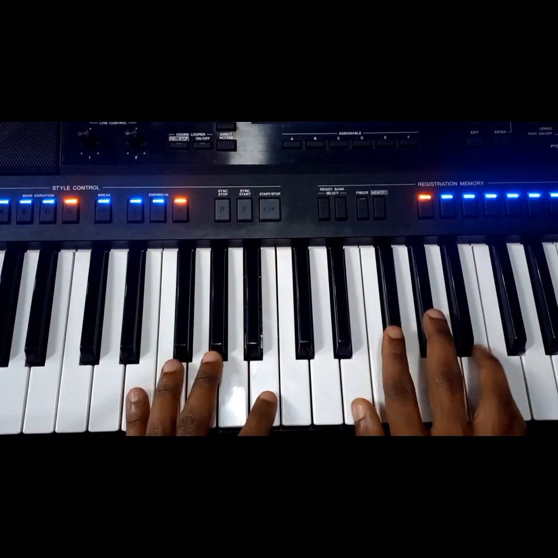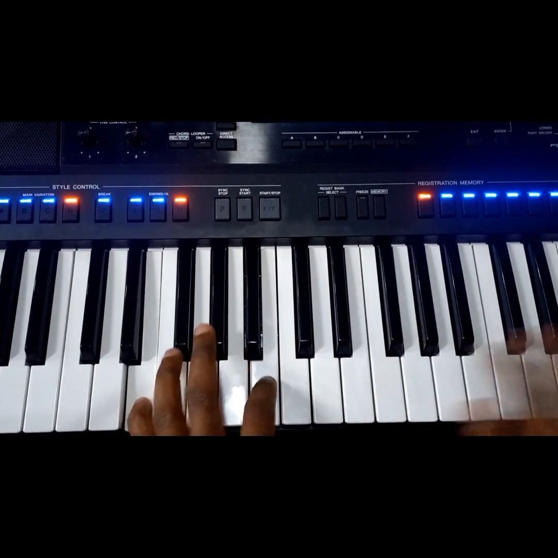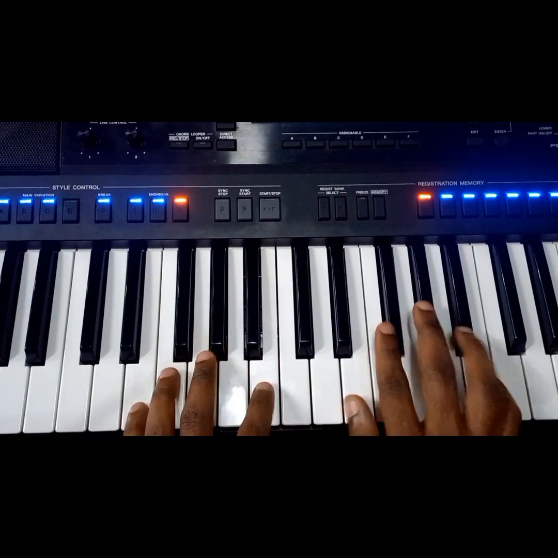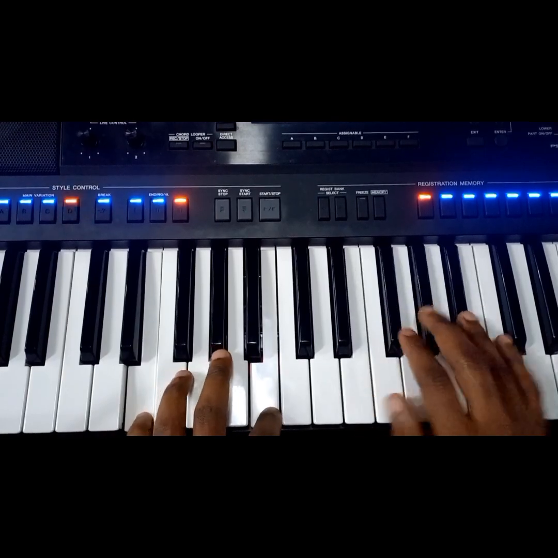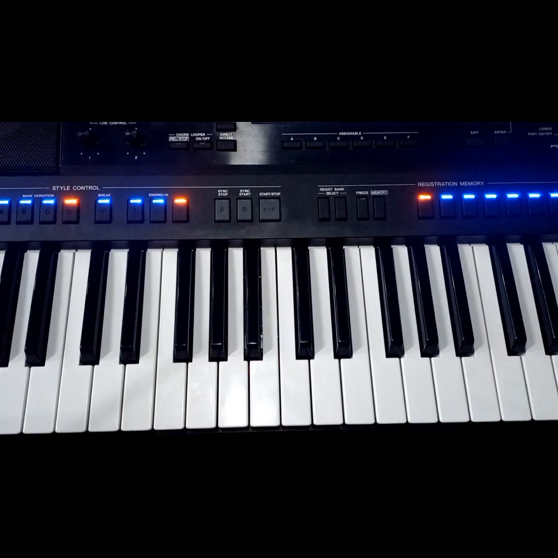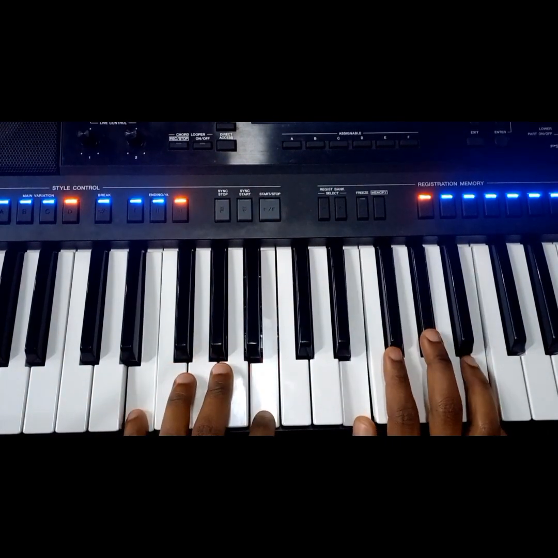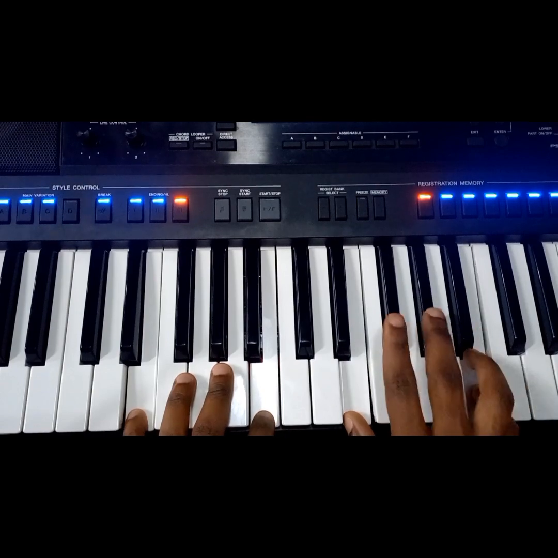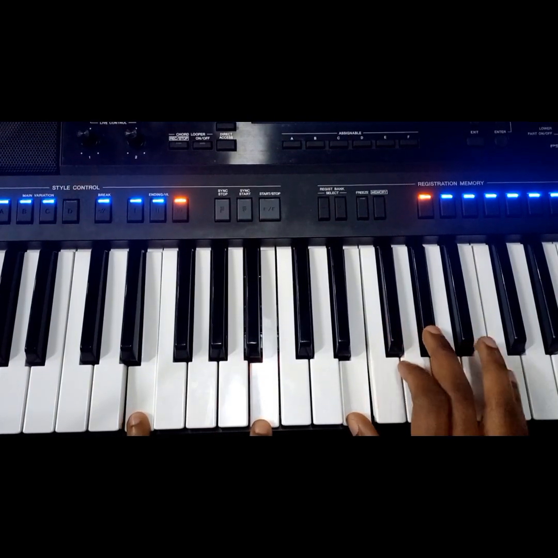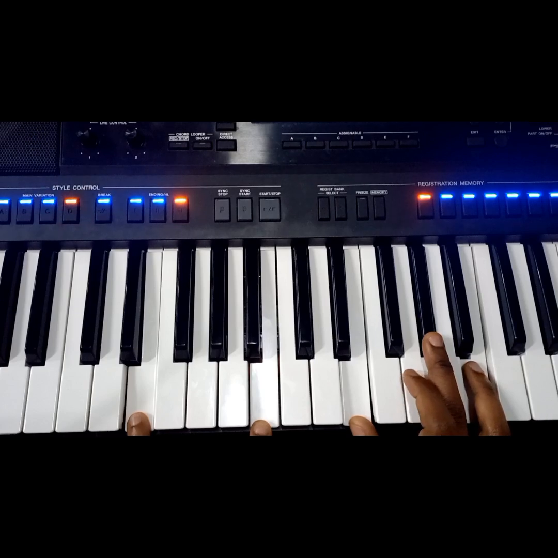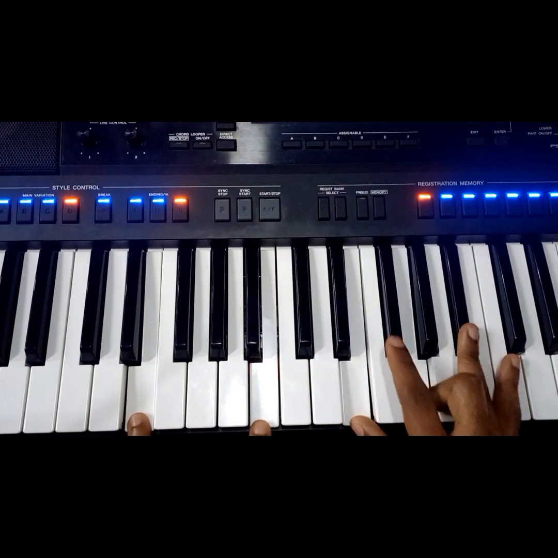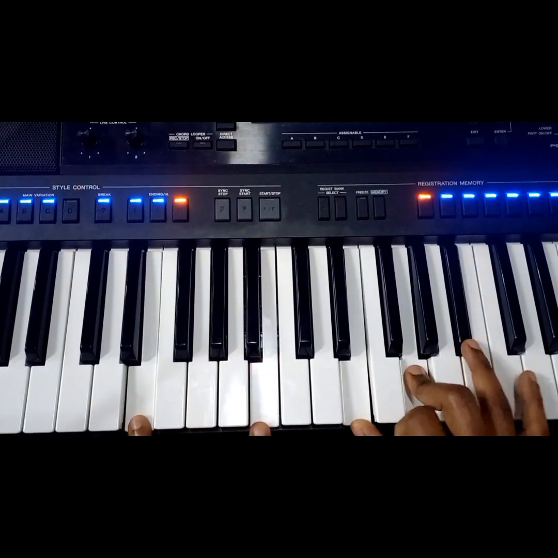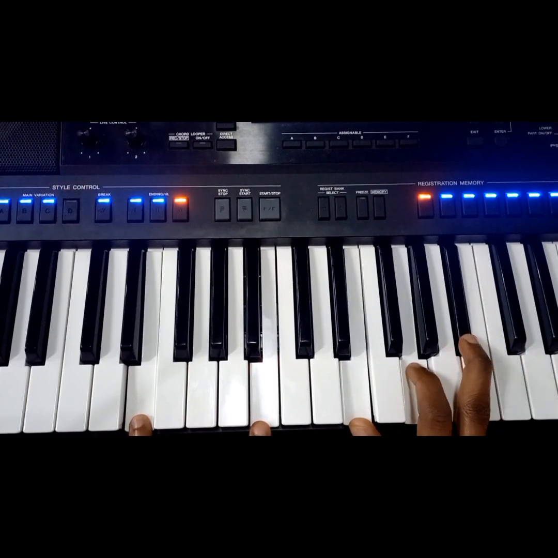Let's go to the key of E. Okay, so in the key of E, this is 1, and this is 3, and this is 5. So we flatten the third and the fifth to make a diminished triad. We flatten G sharp, it comes to G, and we flatten B, it comes to B flat. So this is how we play an E diminished chord.